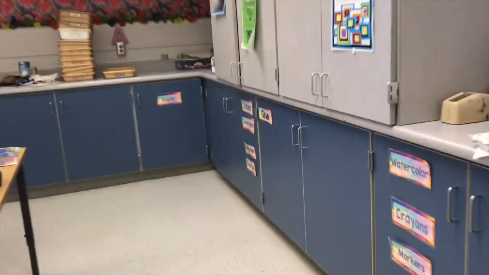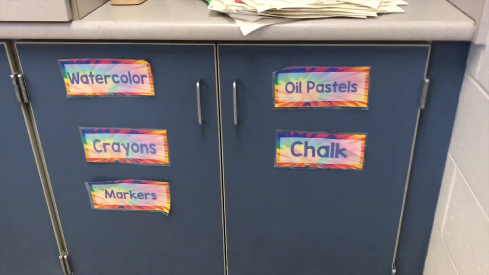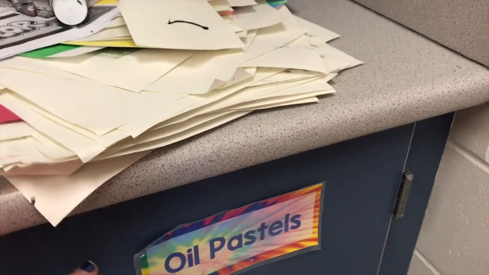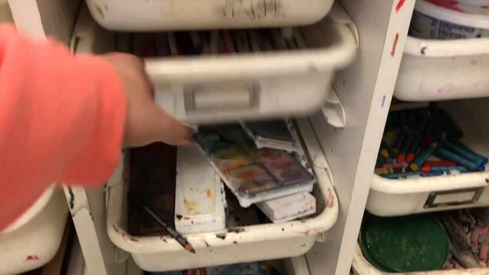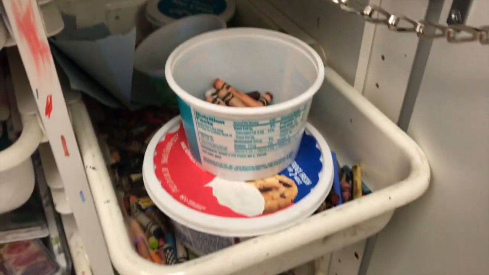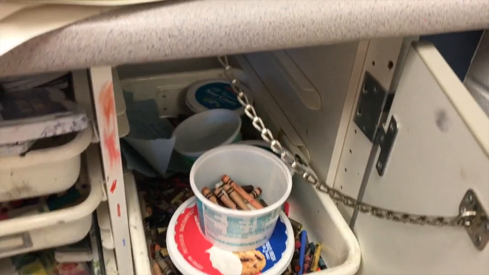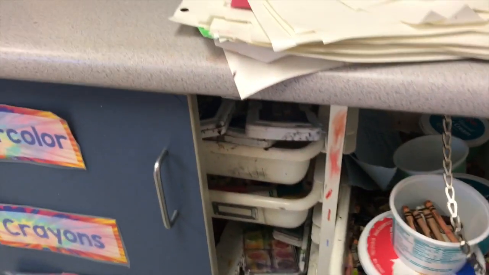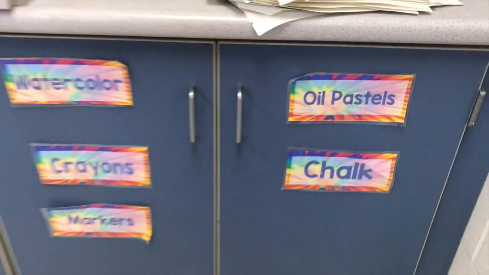If we walk around the corner past the drying rack, you're free to use the materials in these cupboards too. I have oil pastels and chalk out, so you don't want to use those, okay? But there are some markers in here that you guys can use. And there are some crayons in this container here. They're kind of separated out by colors, but you are free to use those. So those will be the materials that you guys will be using for this project.